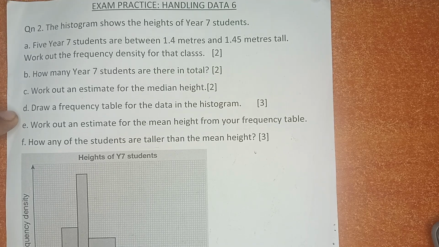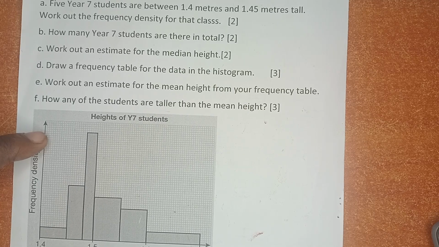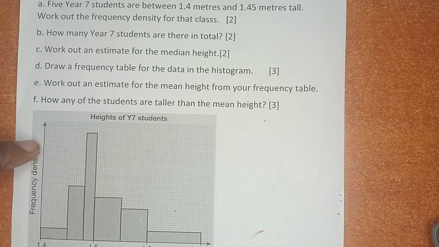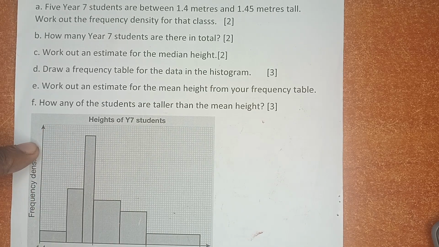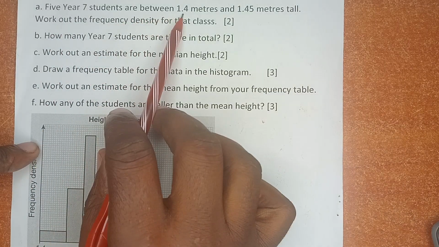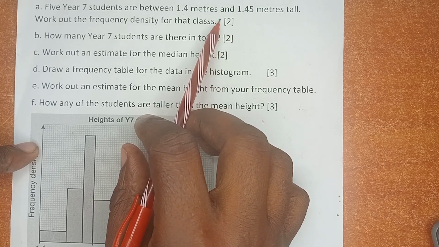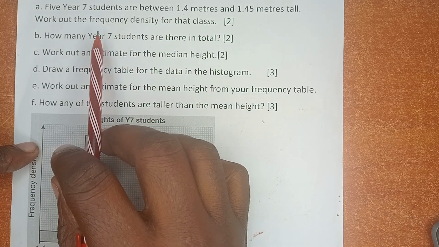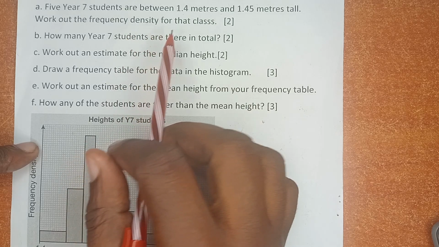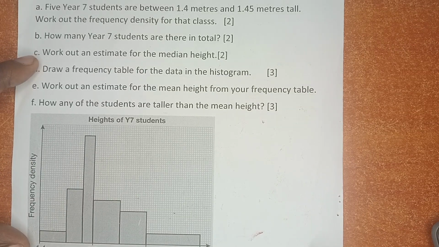I would want us to go to the histogram and find out where we find 1.4 and 1.45, because we are told 5 year 7 students are between 1.4 meters and 1.45 meters tall. Work out the frequency density for that class.